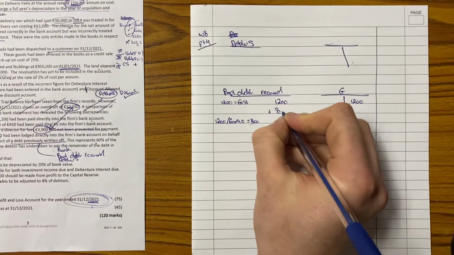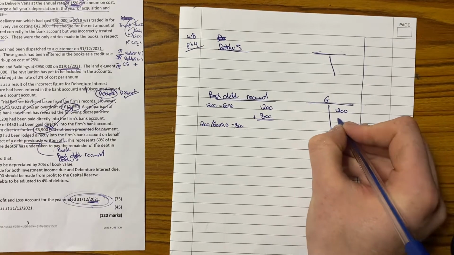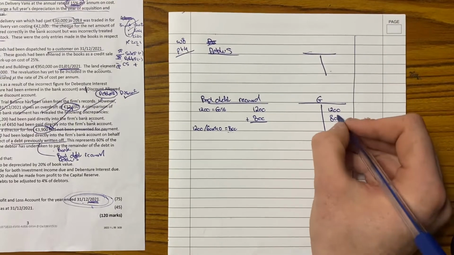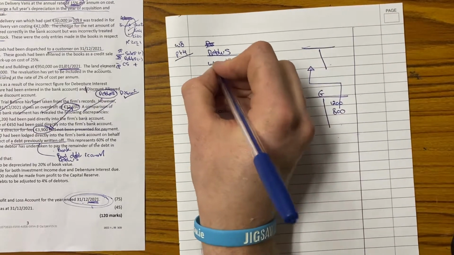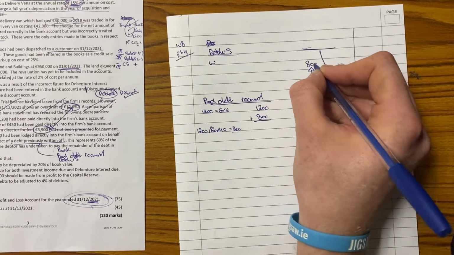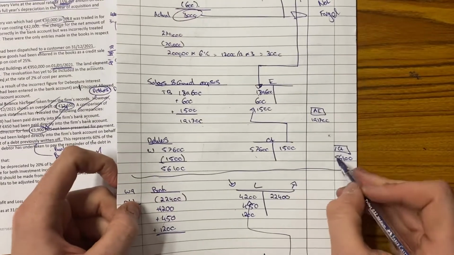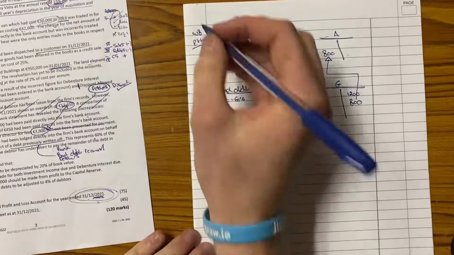So that 800 euros, lads, is money that he's agreed to repay me. So 800 euros again is my bad debt recovered, because he's paying me that amount. The difference is he hasn't paid it yet, and he's agreed to pay it, so it goes into my debtors account, which is my asset. Now the only difference is debtors has a working here, so go back up to working 8, 56,100. That should be working 9.